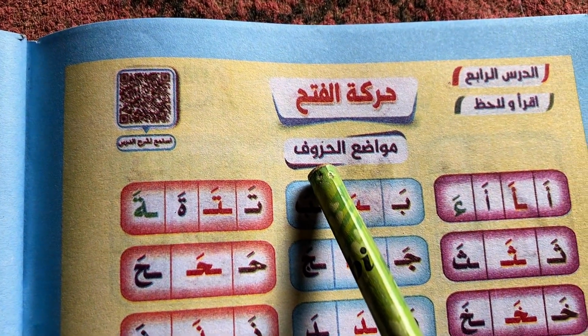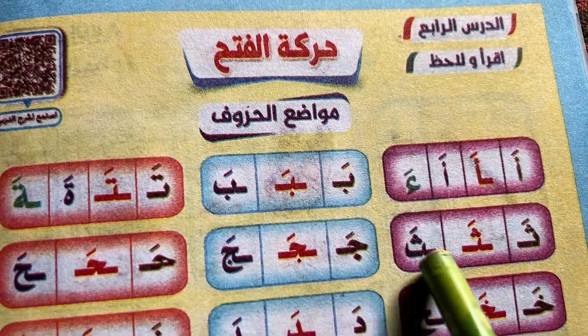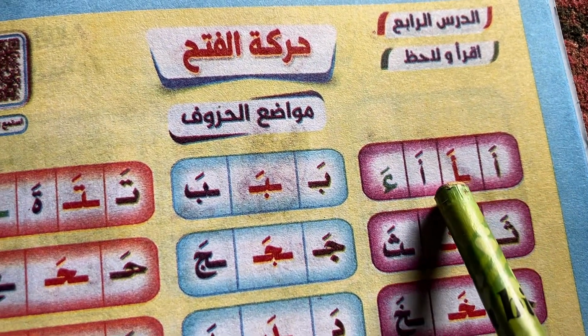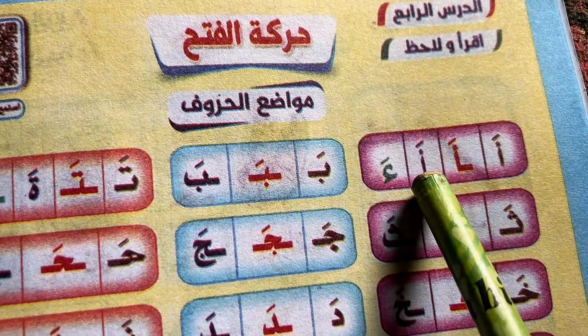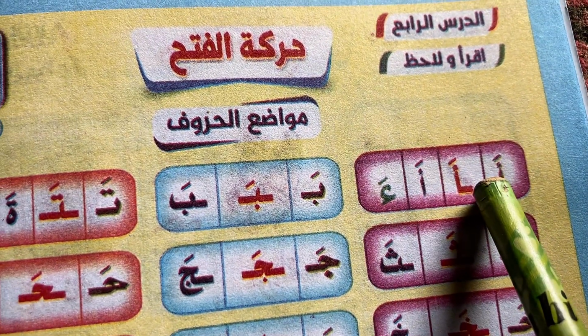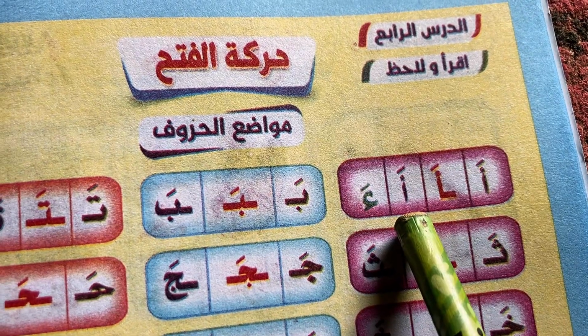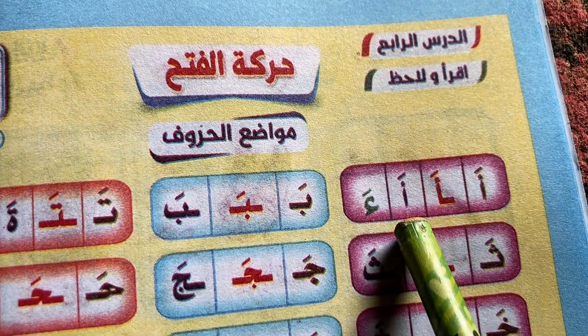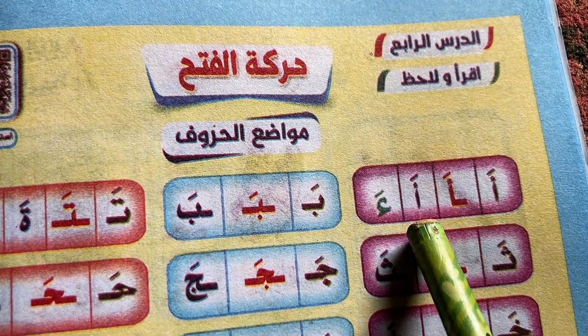Now, let's go deeper before you understand it. You can see it. Here is alifun, here is alifun, here is alifun, here is alifun. Alifun in 4 places, but these alifuns have a position when they are written in sentences.